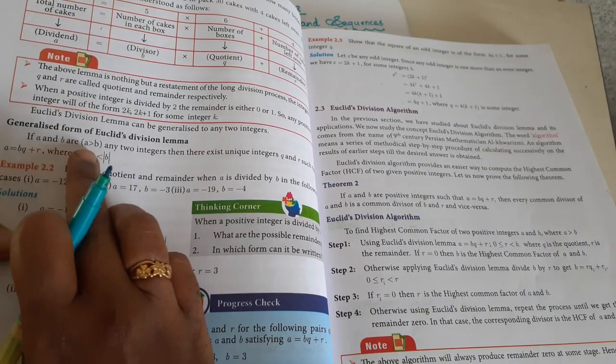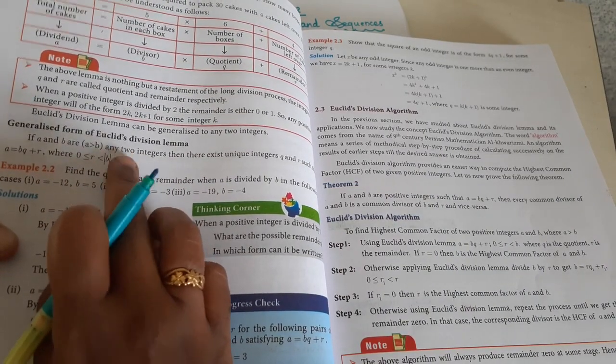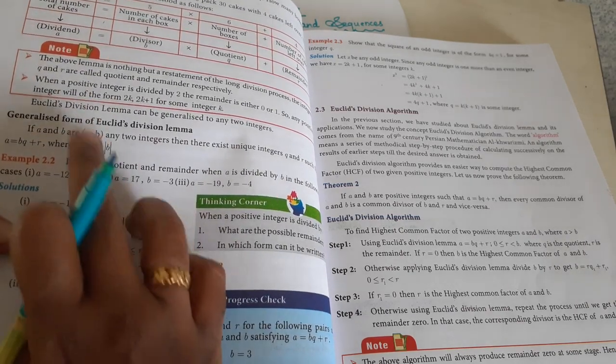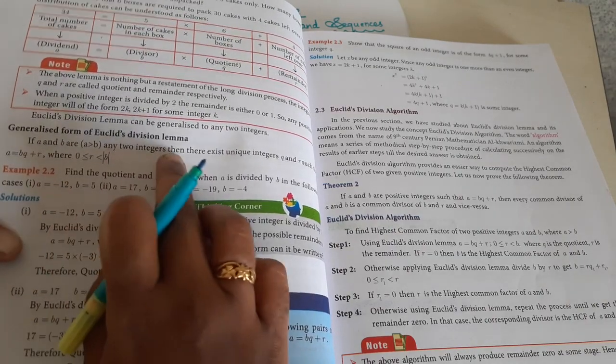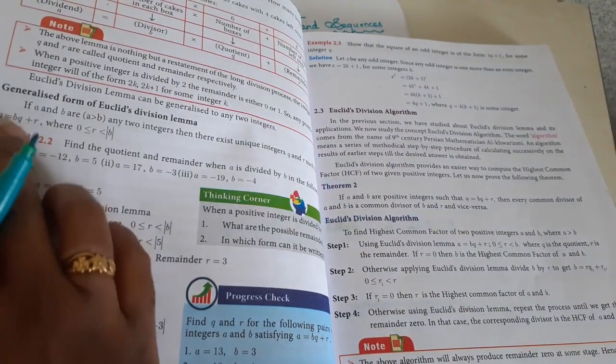If a and b are any two integers, what is the difference between the normal division lemma and this generalized form? In the normal one they are two positive integers. Then what will be the difference? Then there exist unique integers q and r such that a is equal to bq plus r.